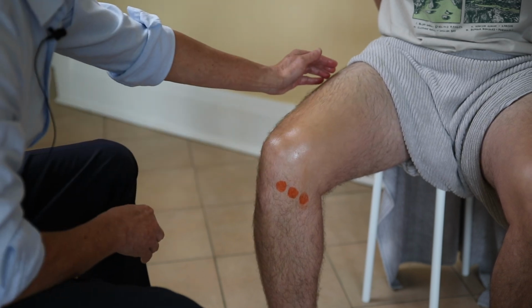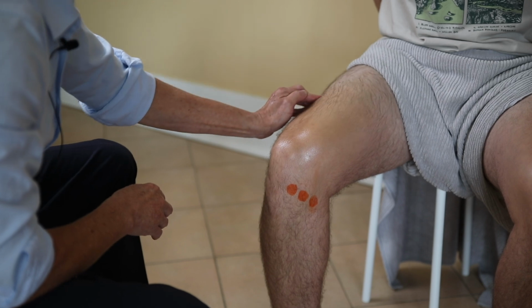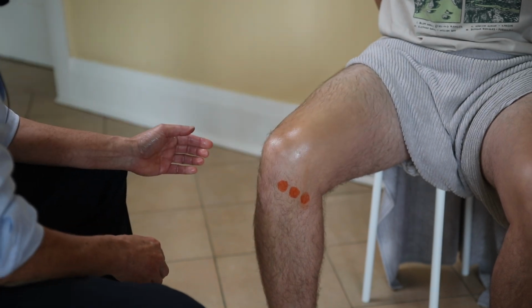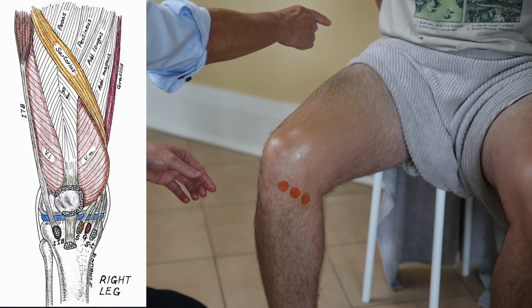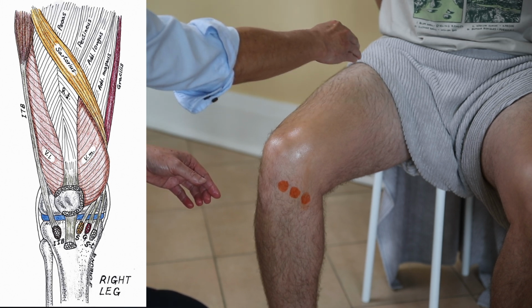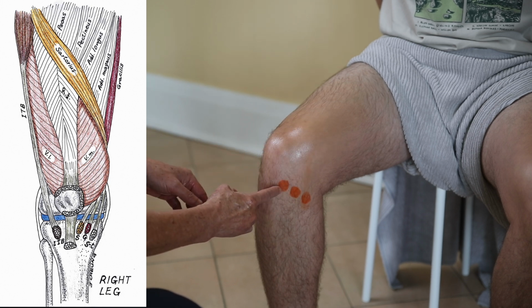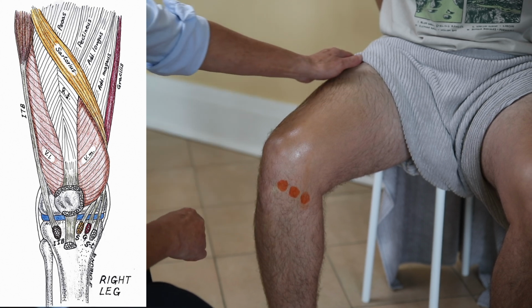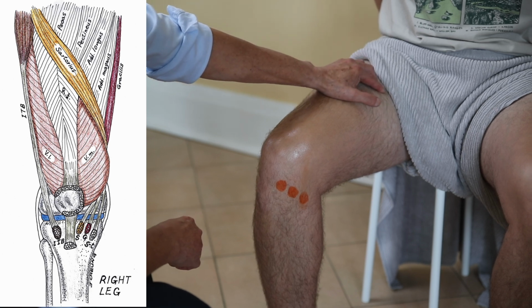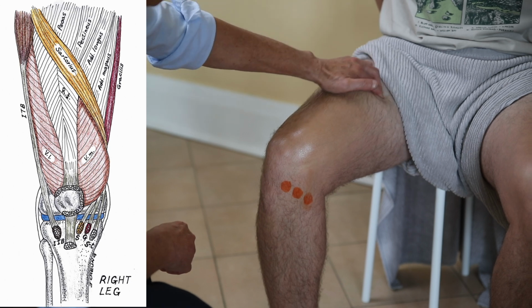The vastus lateralis, the sartorius, arising from the anterior superior iliac spine down to the tibia, in the right knee at 5 o'clock to the patella, marked here in orange. The sartorius is the longest muscle in the body. We can palpate for trigger points all along it to here, like so.